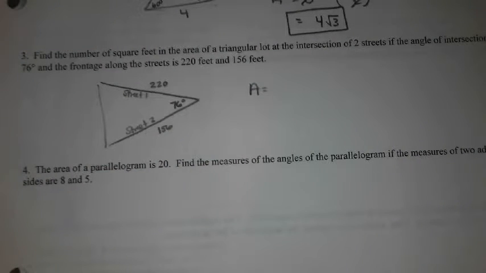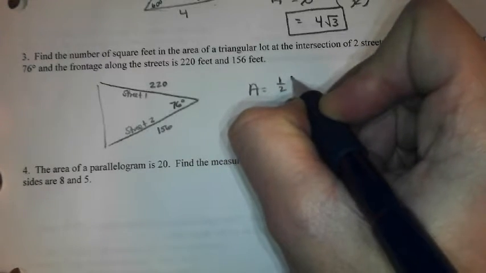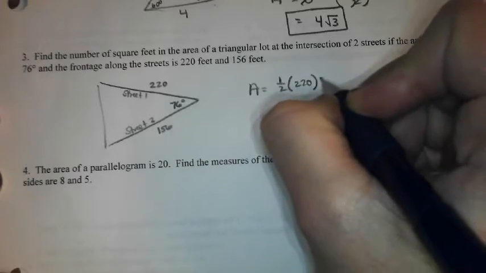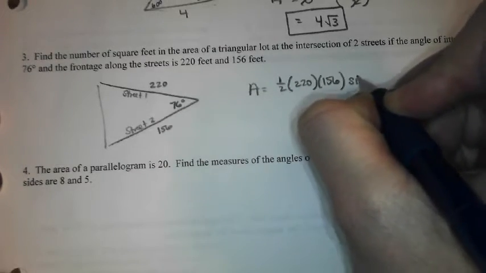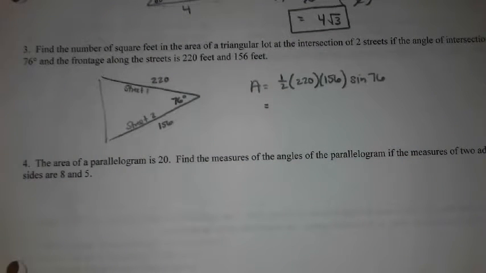So what would those numbers look like, Faith? Good. And this isn't one where we can do an exact value because sine of 76 degrees is not a thing. You have to use your calculator and just round to the nearest whatever. We'll round to the nearest whole number because it doesn't say. So 220 times 1/2 times 156 times the sine of 76. You really can do yourself in, by the way, if you're not in the right mode here.